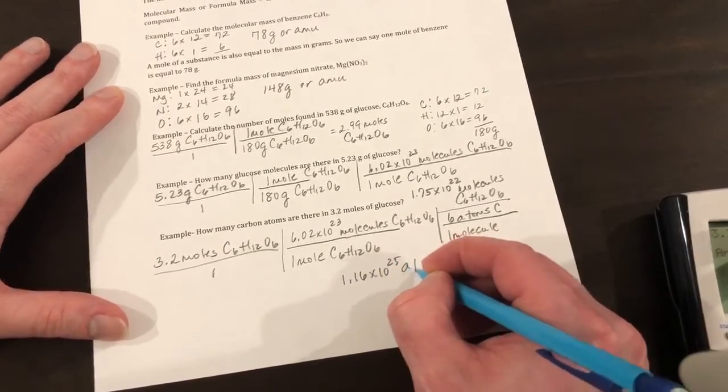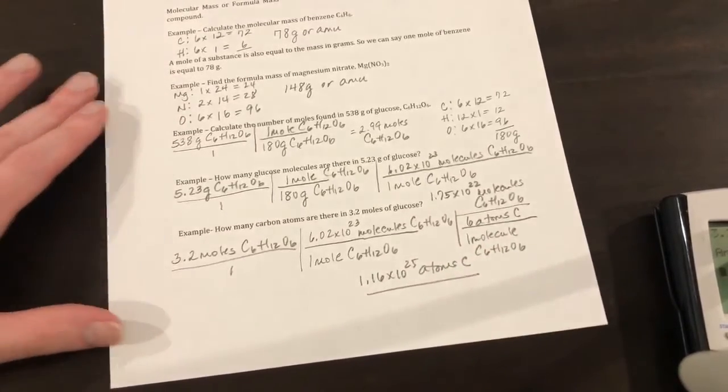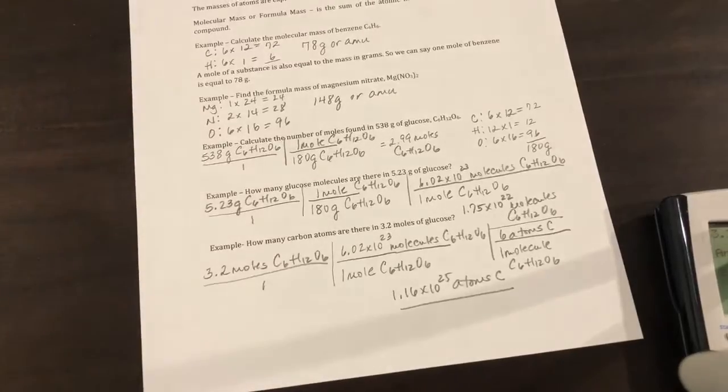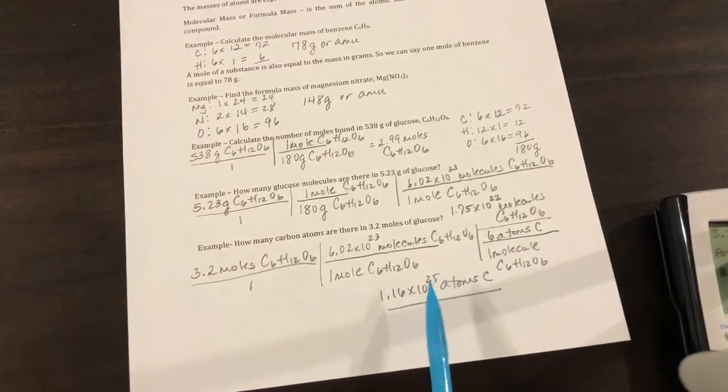And this is going to be atoms of carbon. Now, 2 things. Make sure you go at least 2 decimal places on this stuff. Make sure you don't forget your exponents. That E means times 10 to the power. We do not write E on our paper. I will count everything wrong on your paper if you write E.